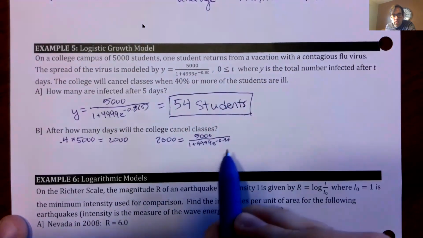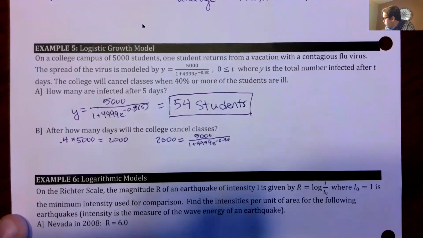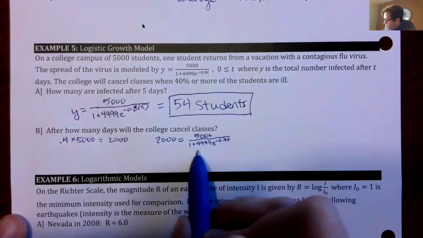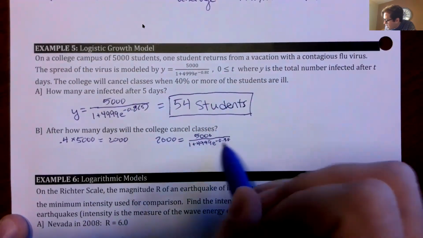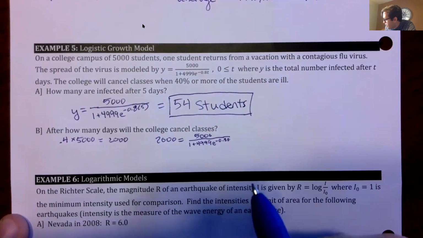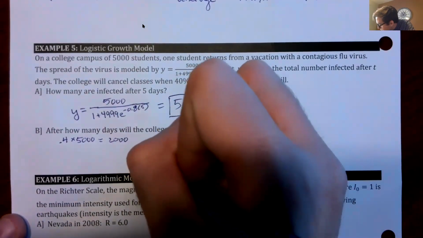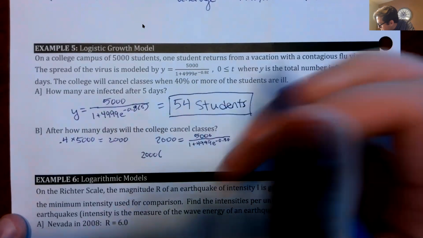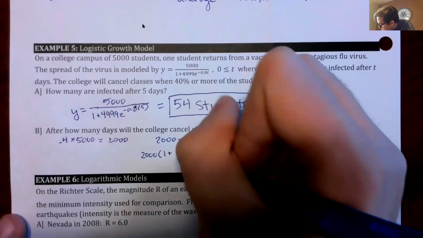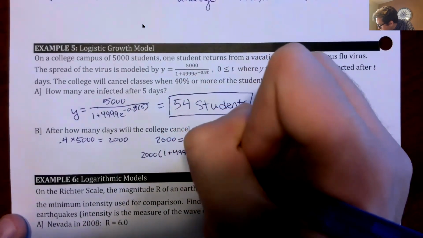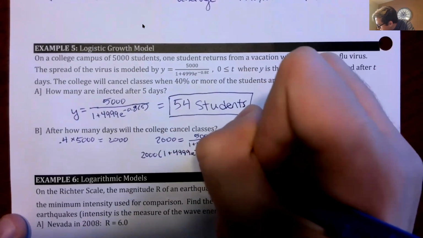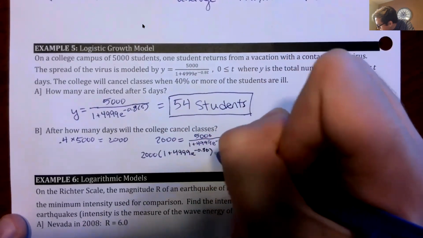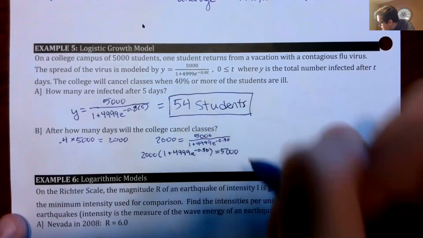And I'm going to choose to multiply this whole denominator to the other side because I don't want that t to be in the denominator. So I'm going to have 2,000 times 1 plus 4,999 e to the negative 0.8 t equals 5,000.